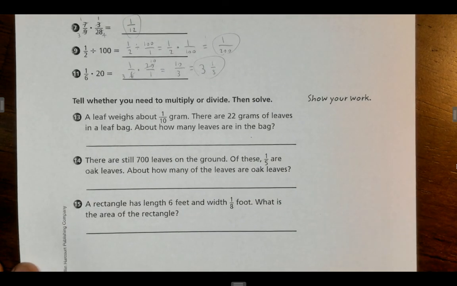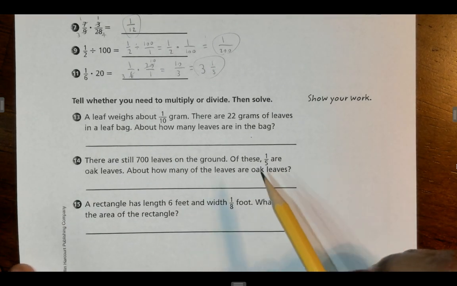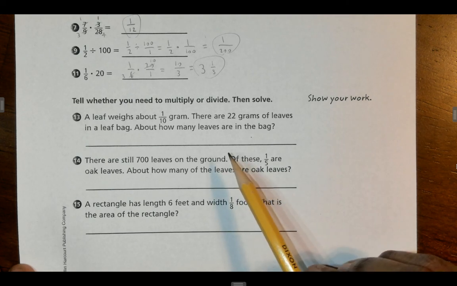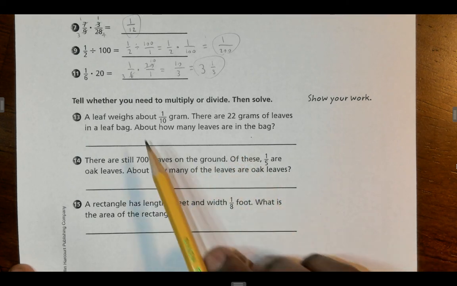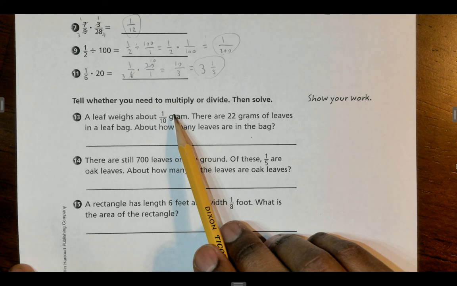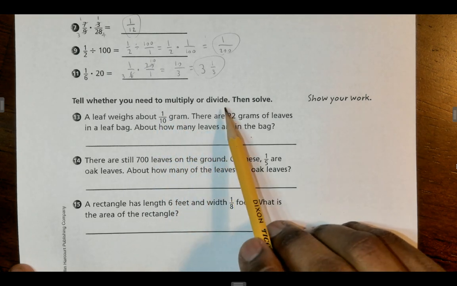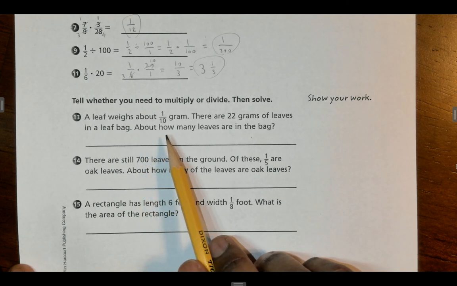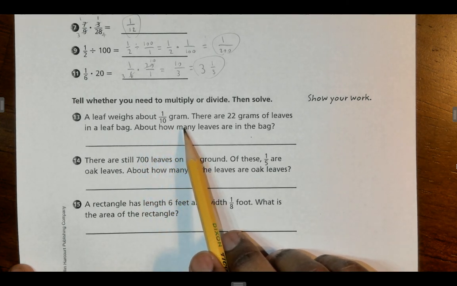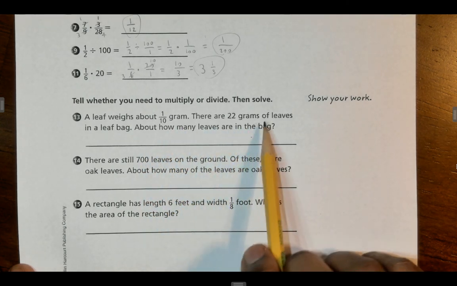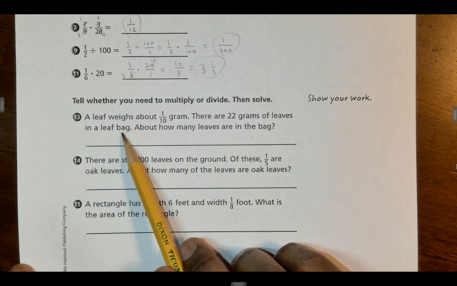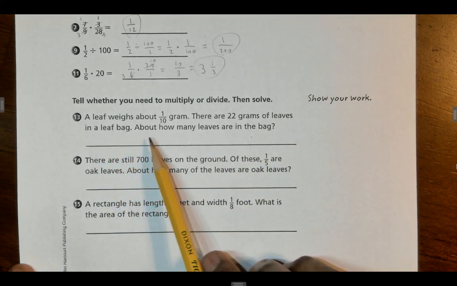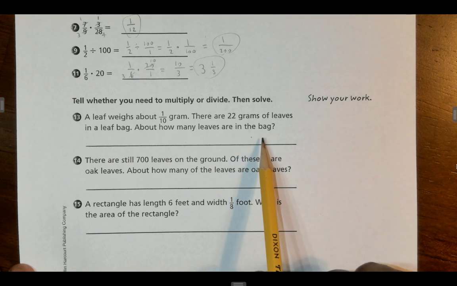Moving on to the word problems here. Let me just read the directions at the top. Tell whether you need to multiply or divide, and then solve. Okay. A leaf weighs about 1/10 of a gram. There are 22 grams of leaves in a leaf bag. About how many leaves are in the bag?